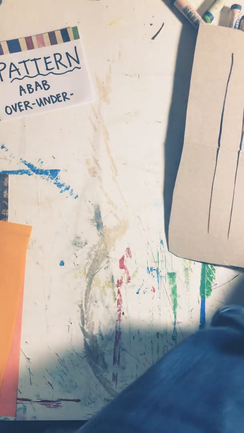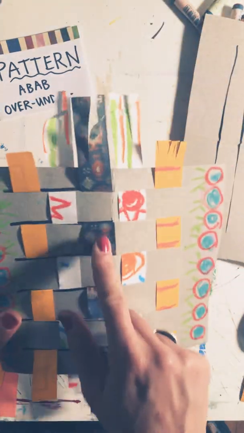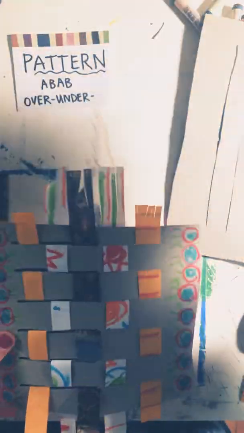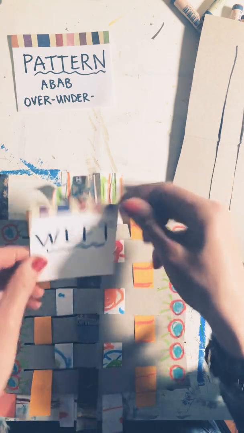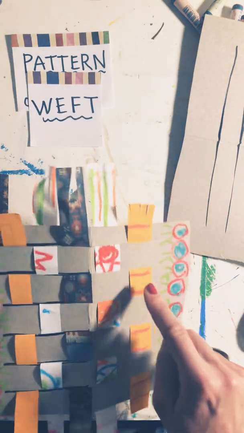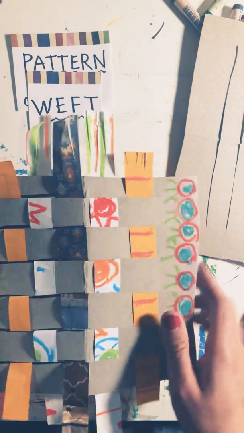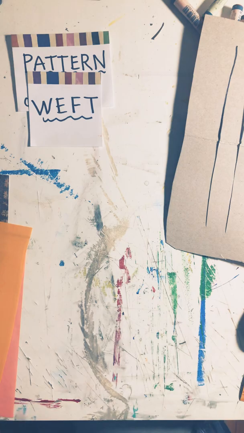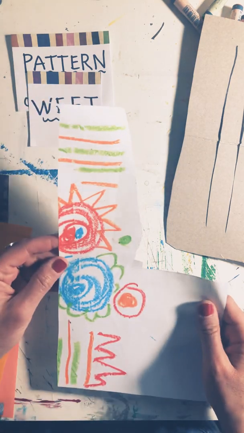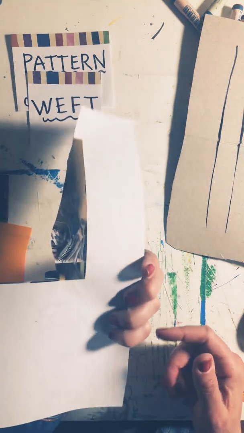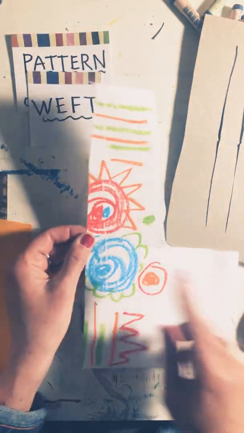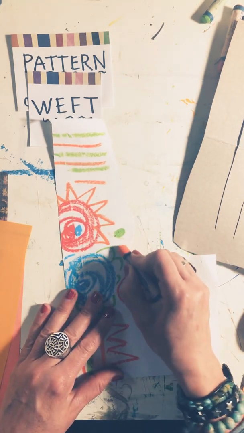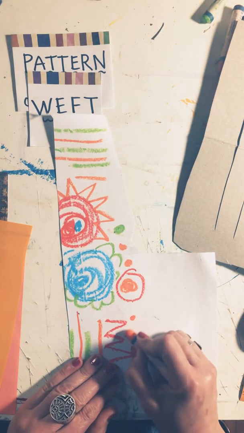Now we need these strips right here, what we call the weft. And let me get my weft. So that's what that's called, the weft. The weft are all of the strips that we're going to weave into the warp. Now, you can create your strips out of many things. If you have some scrap white paper, and you can see this had another picture on the back, you can use different coloring tools to add your own designs to a white piece of paper.